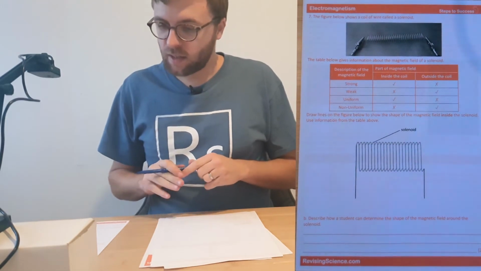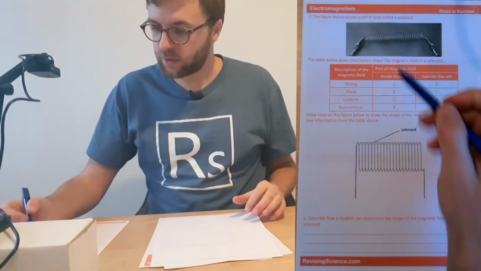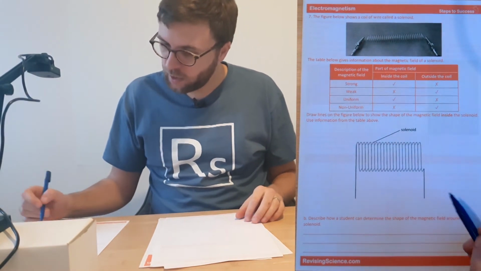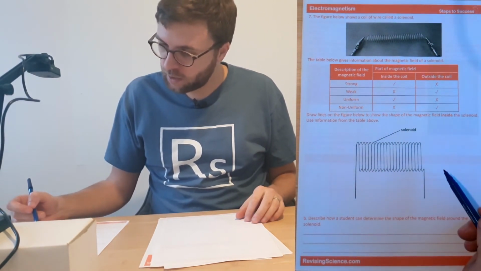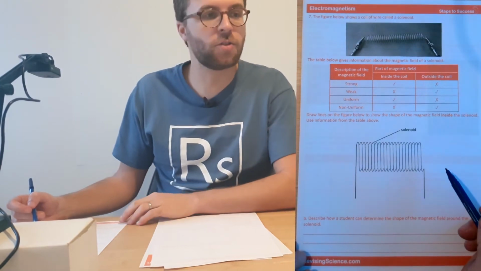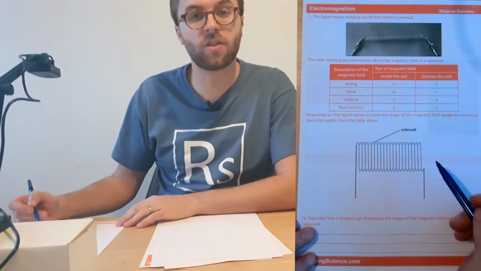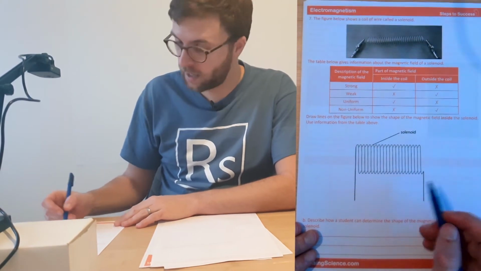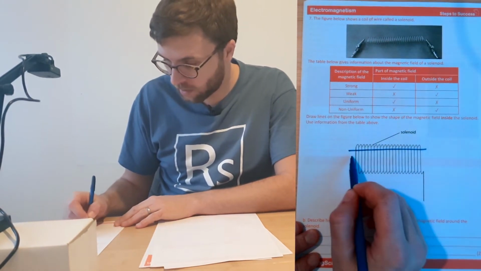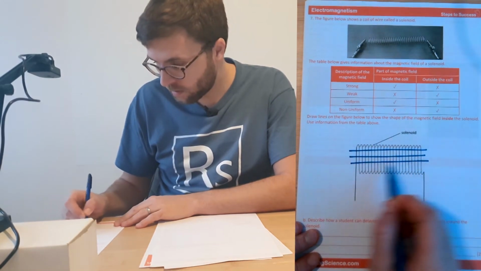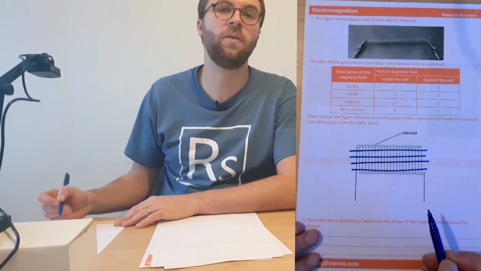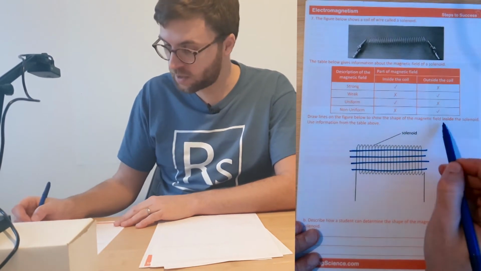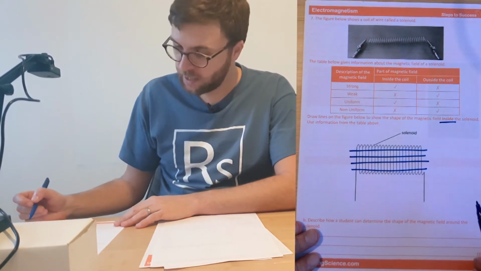Okay, so in this question we're looking at a solenoid, which is this coil of wire here, and we've got some information about the solenoid. We need to draw lines on the figure below to show the shape of the magnetic field just within the solenoid. So within the solenoid, our magnetic field is strong and uniform. So we're going to draw nice parallel lines, roughly evenly spaced out, going through the middle of our solenoid. We don't have to worry about what happens outside because it's only asking us for the magnetic field inside the solenoid.